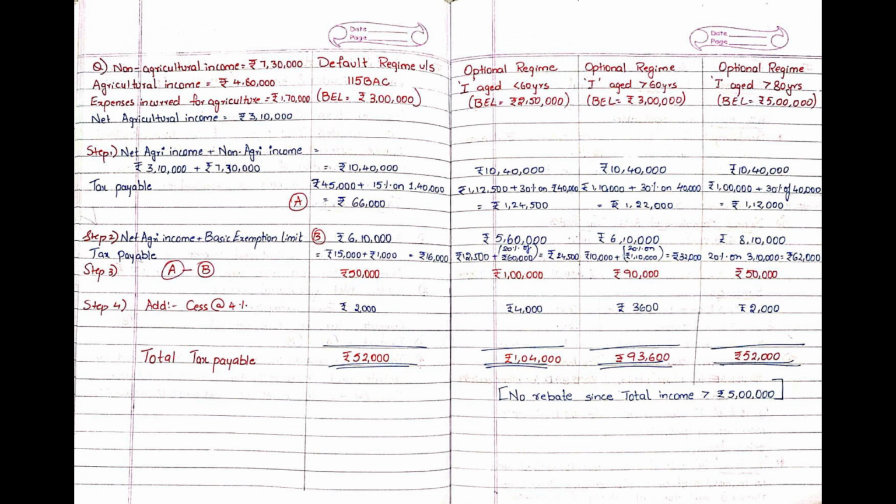In step 2, we have to add up net agricultural income and basic exemption limit. Net agricultural income is rupees 3,10,000. Basic exemption limit of the assessee is rupees 2,50,000. So the total amount is rupees 5,60,000. On this, tax is payable as follows: rupees 12,500 plus 20% of rupees 5,60,000 minus rupees 5 lakh. That is 20% of rupees 60,000 plus rupees 12,500. Total will be rupees 24,500.